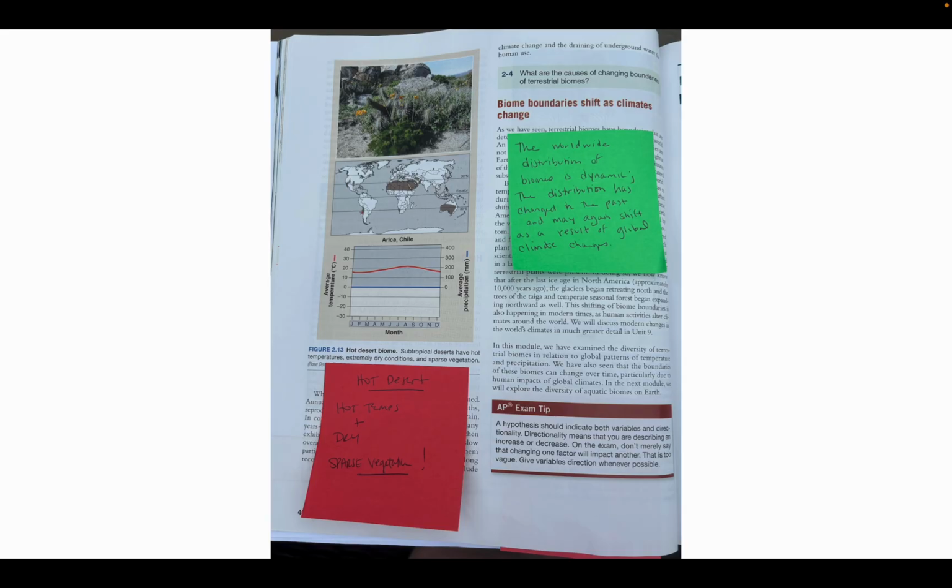And then the last thing to end with here is that the worldwide distribution of biomes is dynamic, meaning that it's ever changing. Distribution has changed in the past, and it's probably going to shift again as a result of global climate change. So as places become warmer, maybe it's not raining as much, these shifts can happen. So places that were once lush rainforests could potentially become deserts if the right set of factors play a role. And I hope that you found this to be interesting.